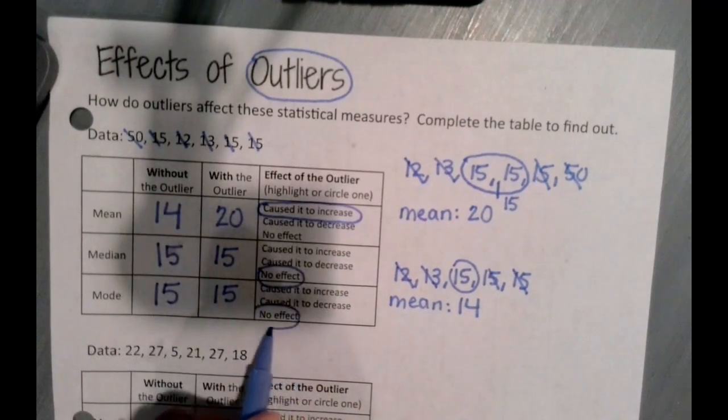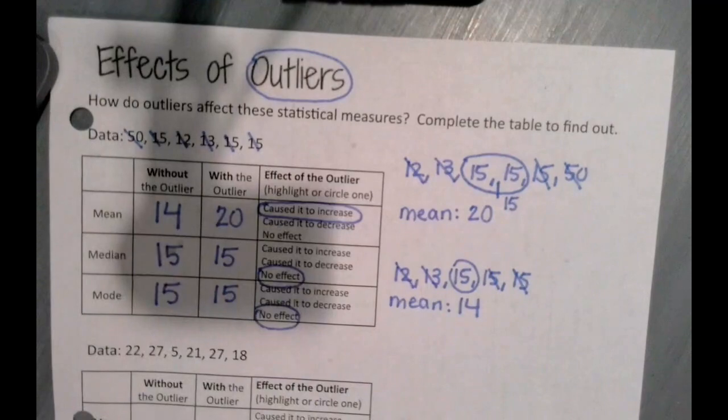Now, one thing I do want to point out is that the outlier can never affect the mode. The mode is the number that occurs the most, right, most frequently, which wouldn't be your outlier. So whether that 50 is or is not in the data, it's not going to change the fact that you have 3 15s, right? That 15 is showing up more than any other number, okay?